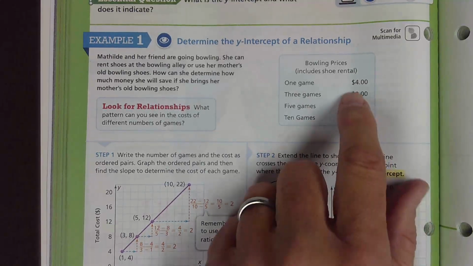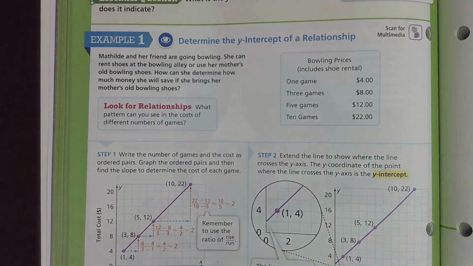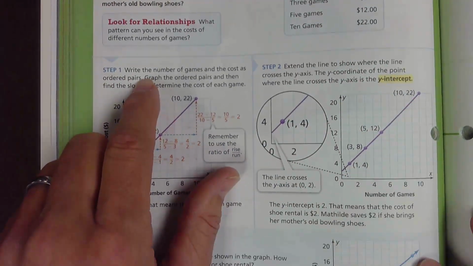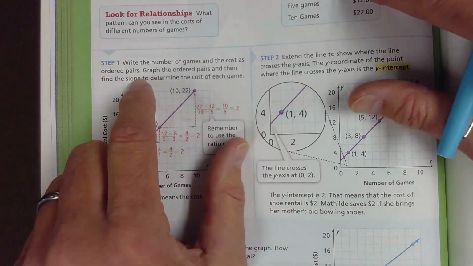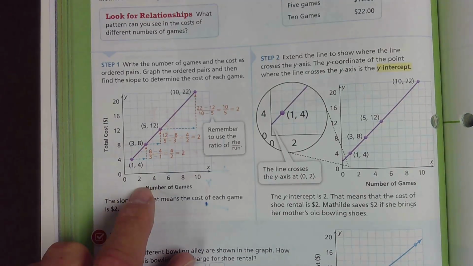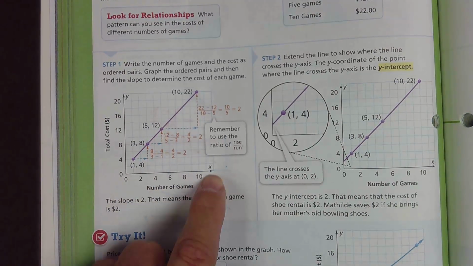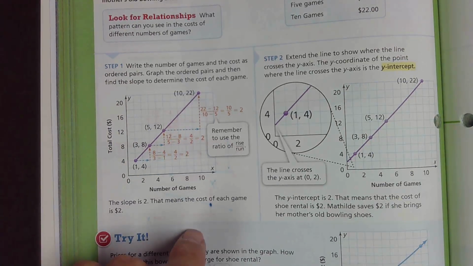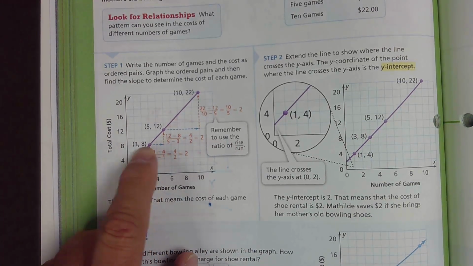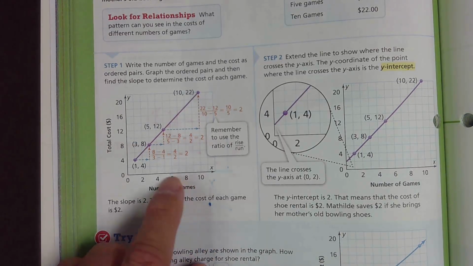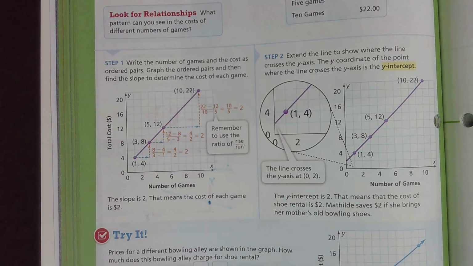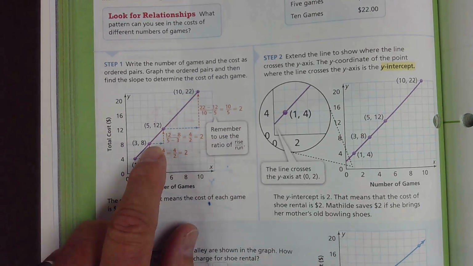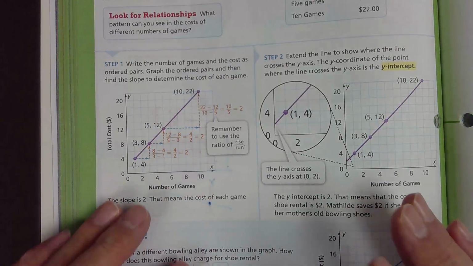So over here they give us the price of 1 game, 3 games, 5 games, and 10 games. For the first step it says write the number of games and the cost as ordered pairs. And so they did that here for us. So the x-axis is the number of games, and the y is the total cost. If there's 3 games, we're looking at $8. If there's 5 games, we're looking at $12. And so you could calculate what the constant of proportionality is, or figure out the slope, which is the same thing.